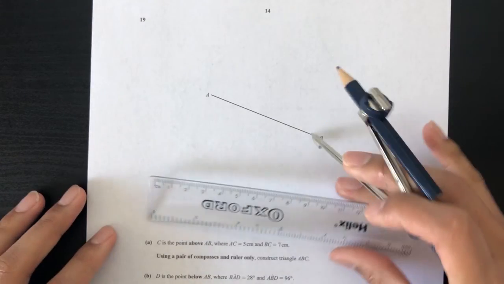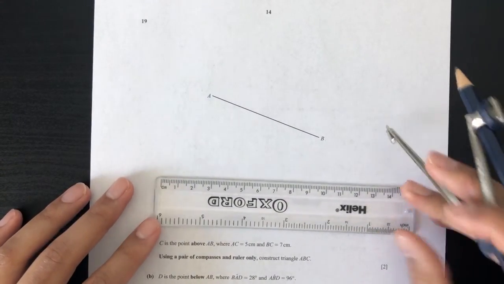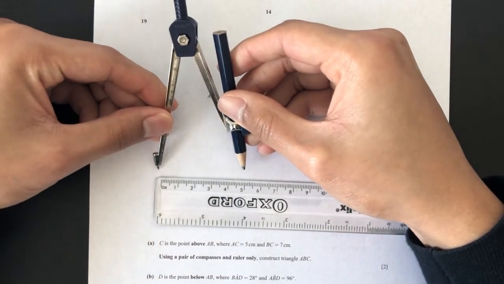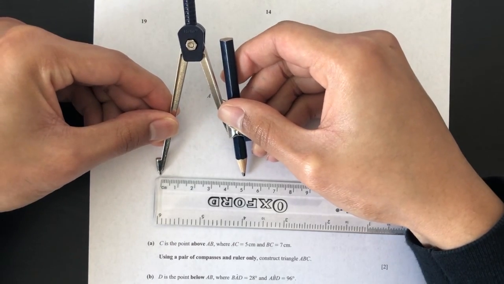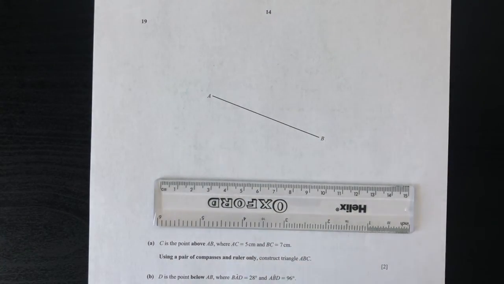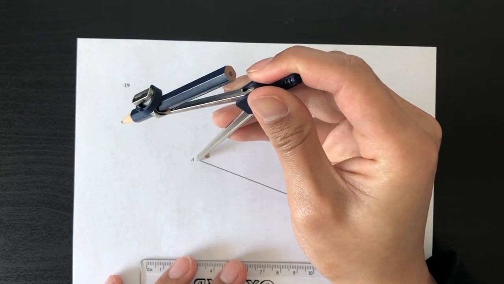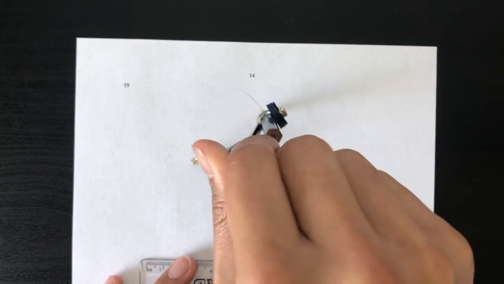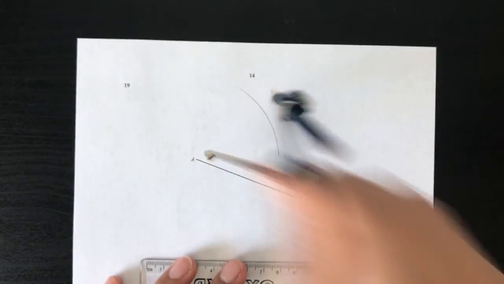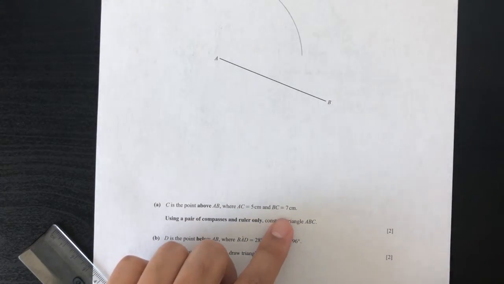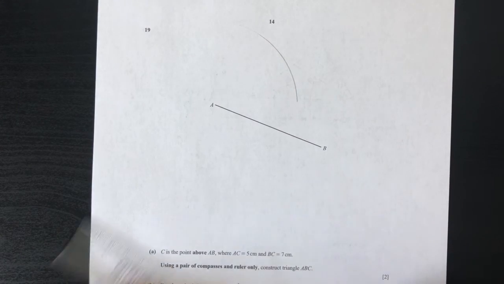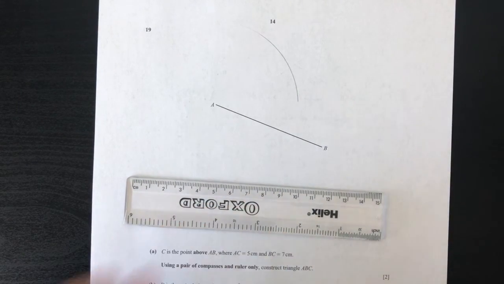We have to use a ruler and measure the length of 5 centimeters. So it will be about here. Now we have to draw an arc from the point A above, so we can find the point C. Now we have BC is 7.